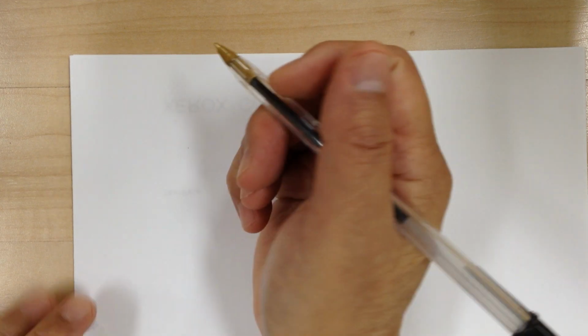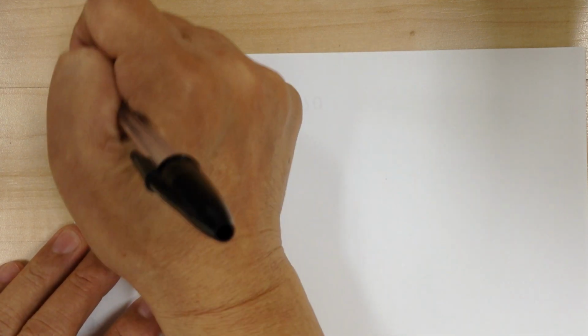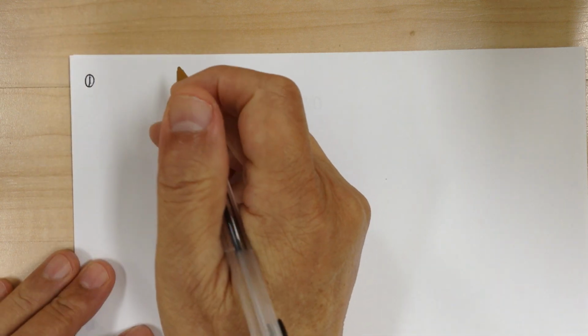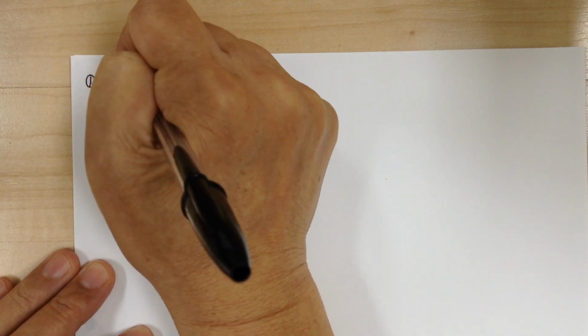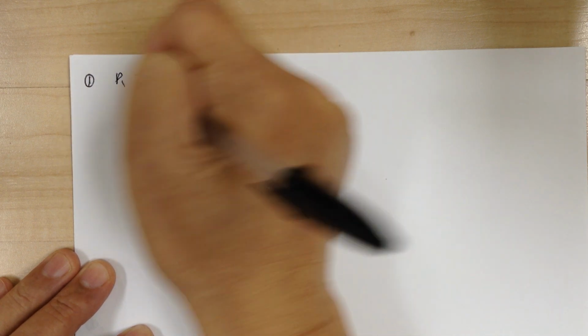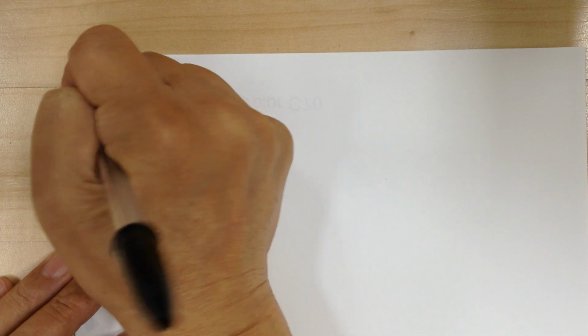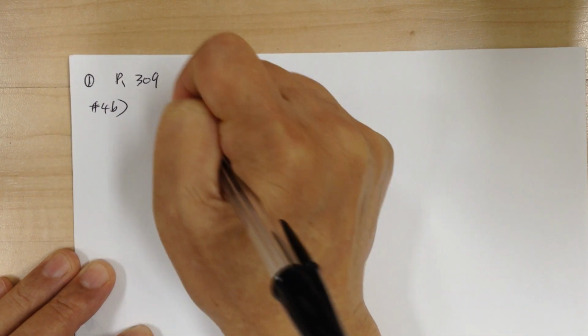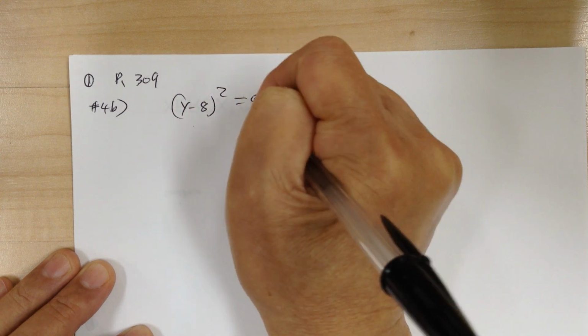Okay, so let's review for the chapter 7 test. So first item on the breakdown, let's go to page 309 and let's do number 4b. Here you've got y minus 8 squared equal to 49.